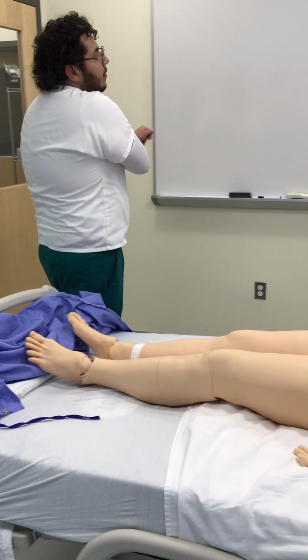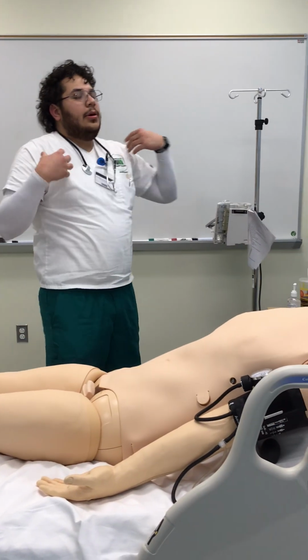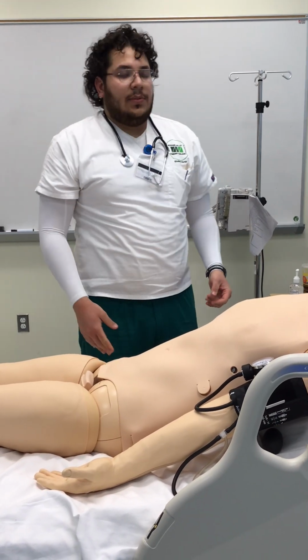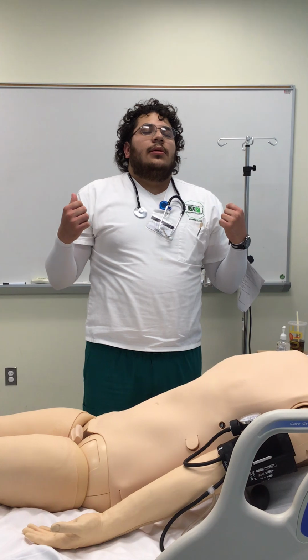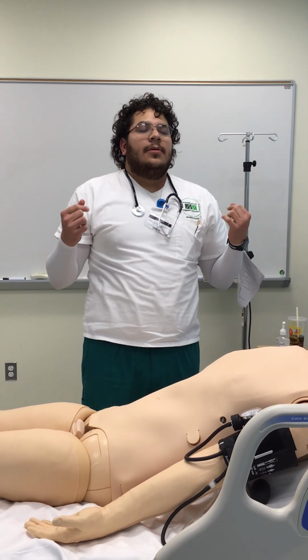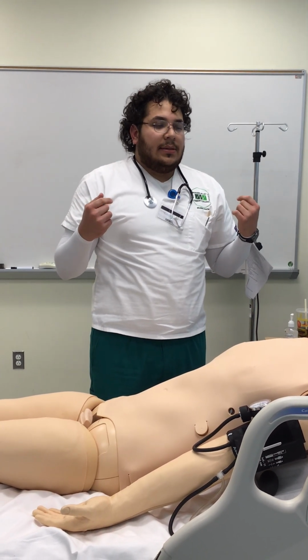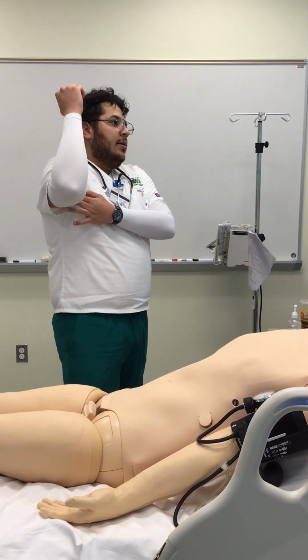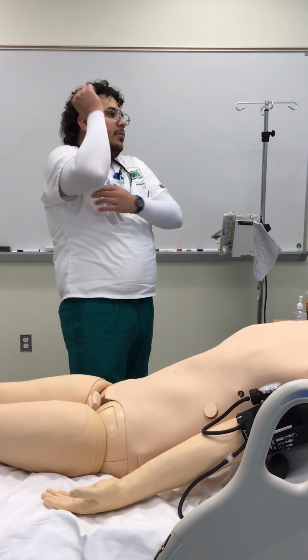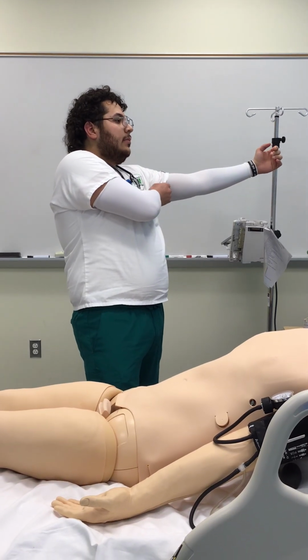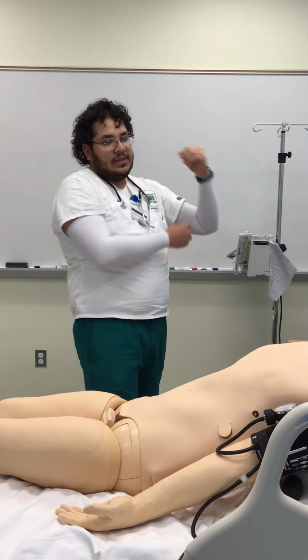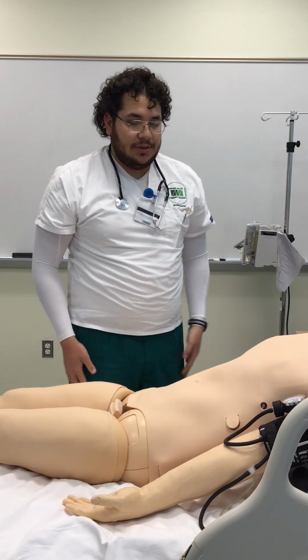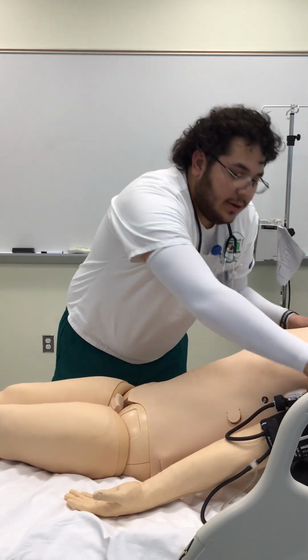We will then also palpate the upper and lower extremities as well as the joints. Palpate the extremities and joints. We will then move on.